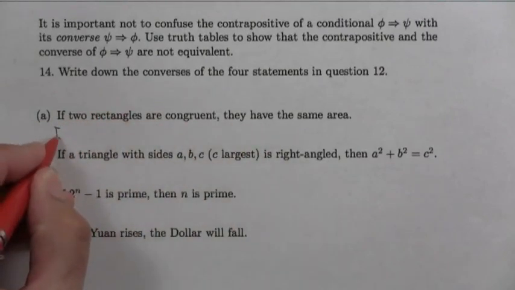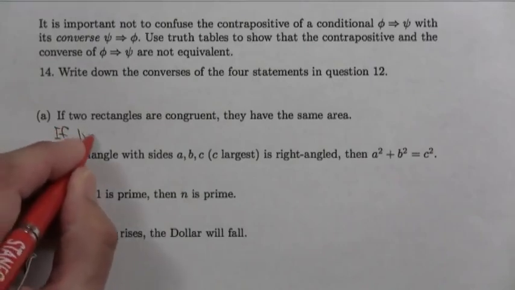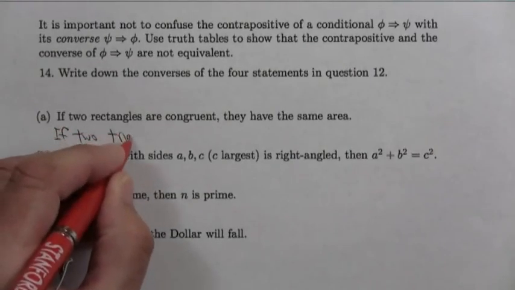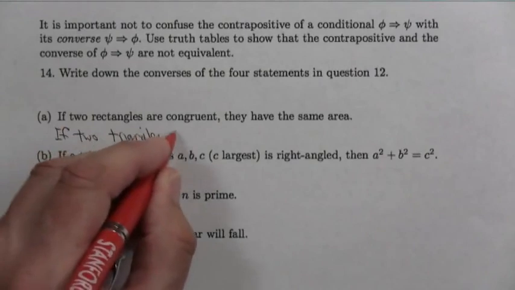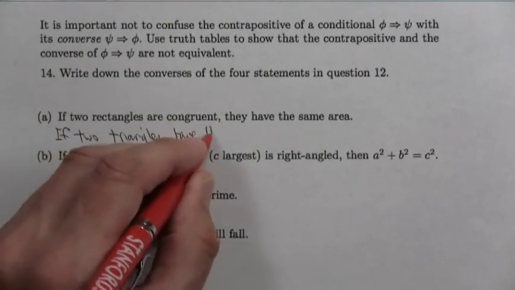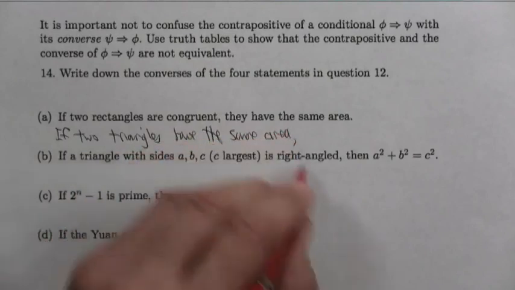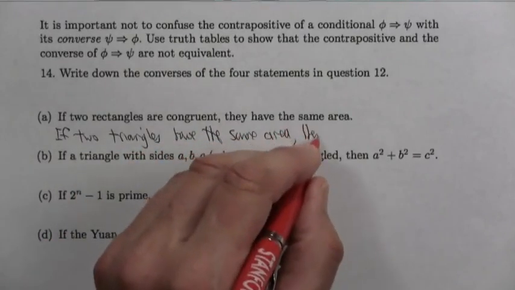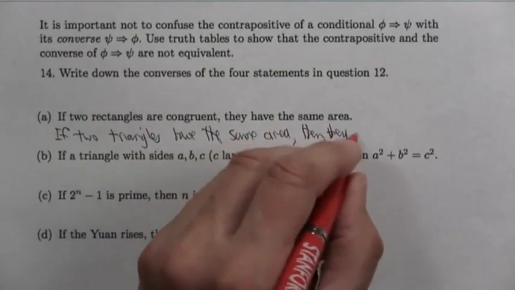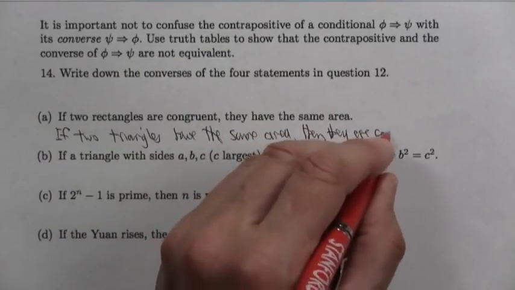So this one would be: if two triangles have the same area, then they are congruent.